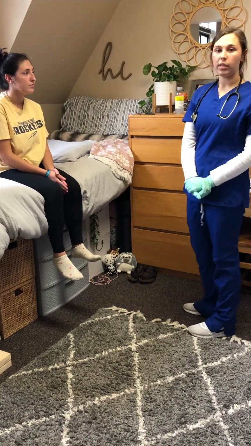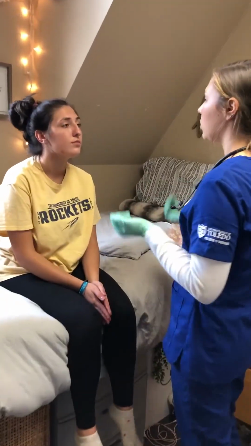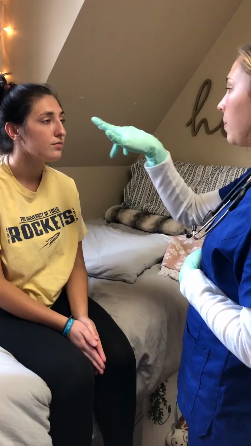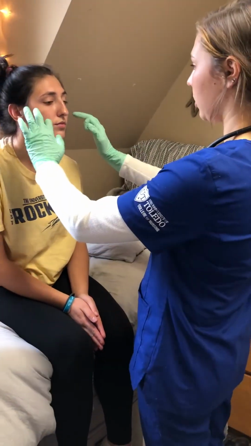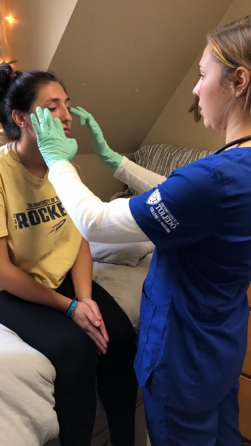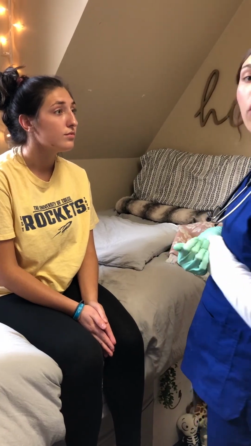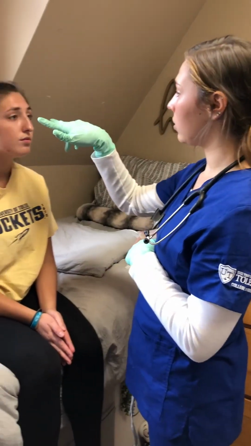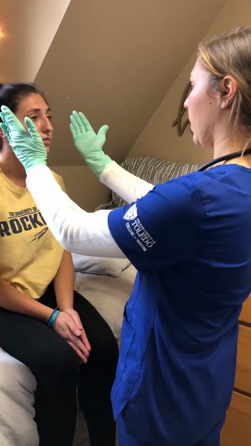So next we're going to inspect her eyes, ears, and nose at rest. So at rest, they are symmetric. Her nose is midline. And if I were to draw an imaginary line from the corner of her eyes to the top of her ears, they are symmetric. Can you raise your eyebrows for me? Okay, so in motion, her eyes are still symmetric, her nose is midline, and her ears are still symmetric.